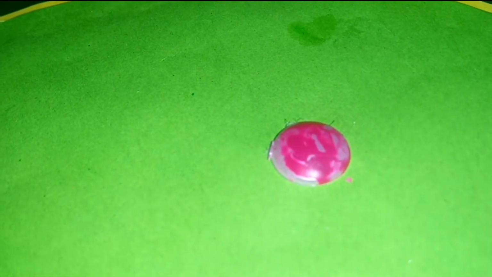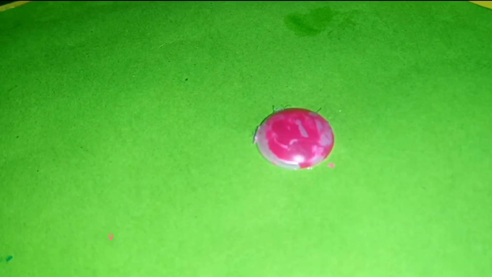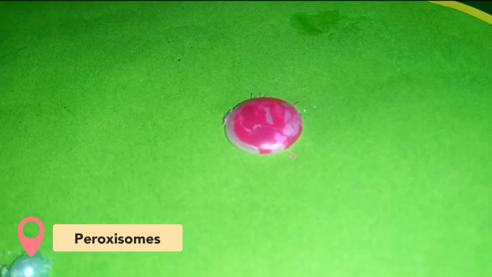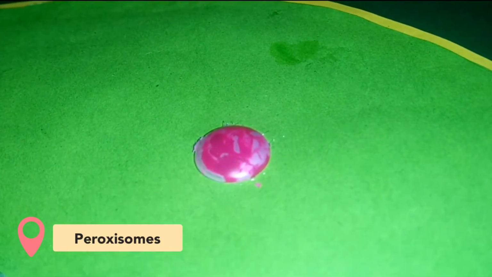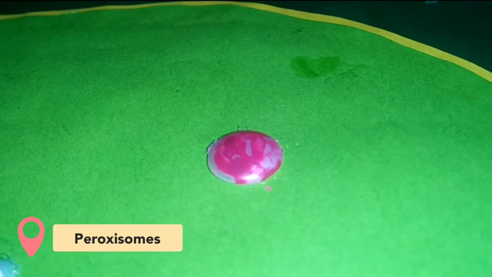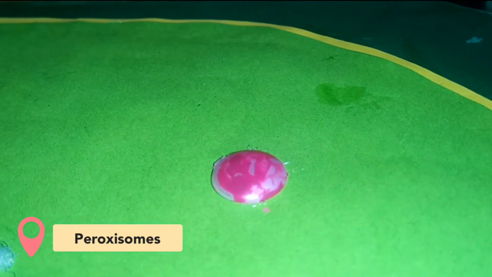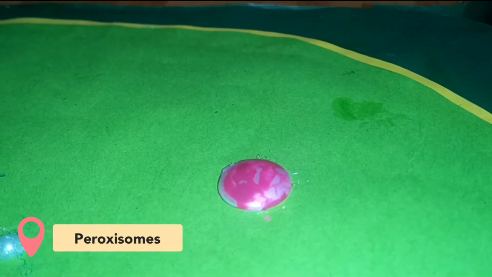And lastly, similar to lysosomes, peroxisomes also exist as small vesicles around the cell. It is surrounded by a single membrane containing digestive enzymes for breaking down toxic materials. It also helps in breaking down alcohol in the body.